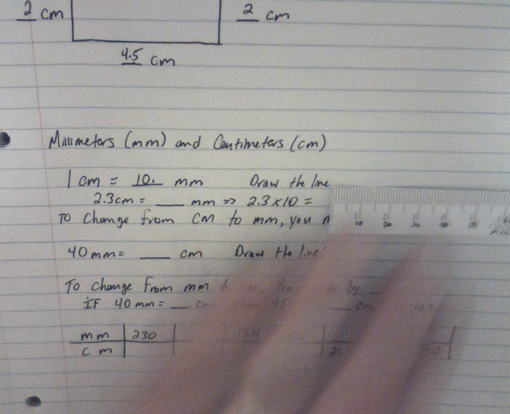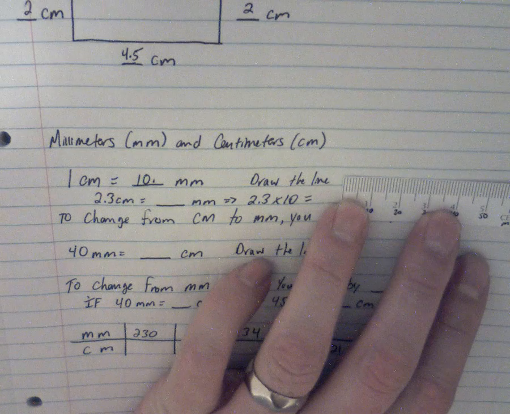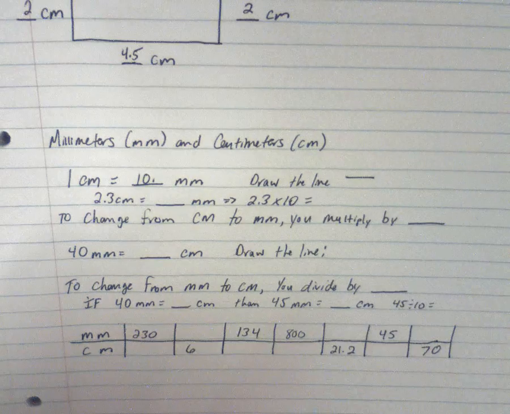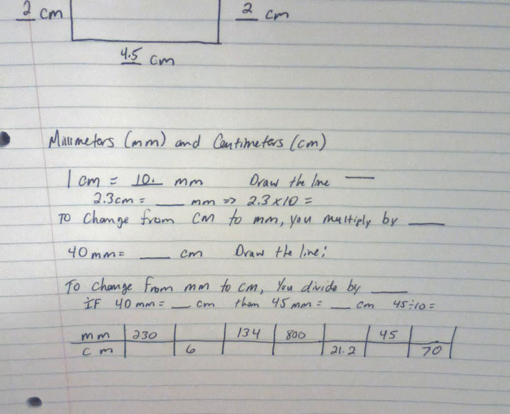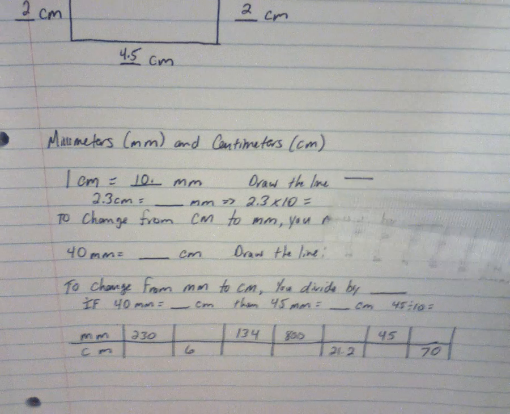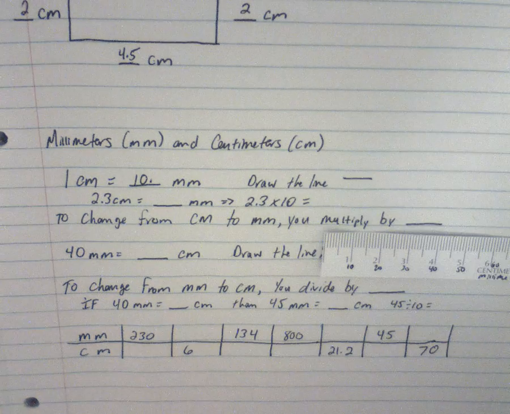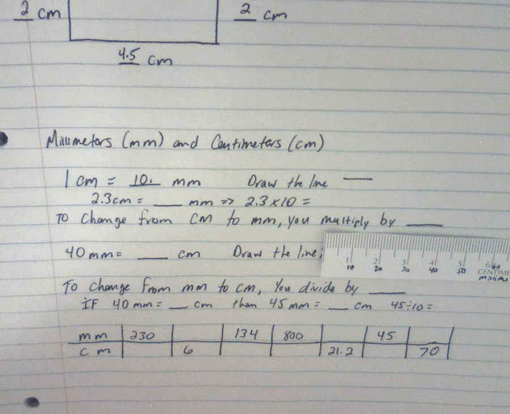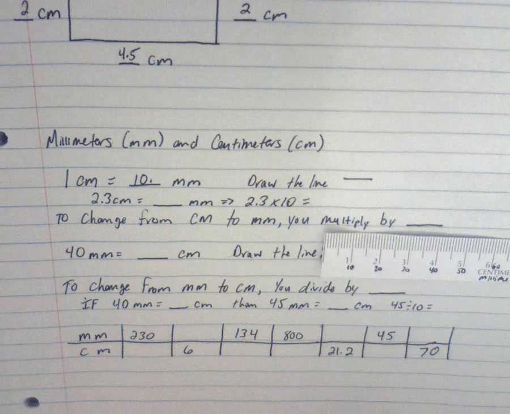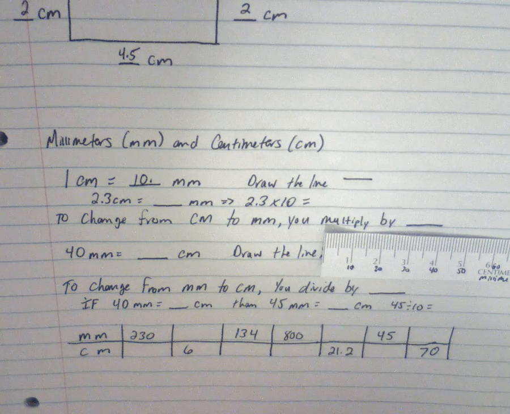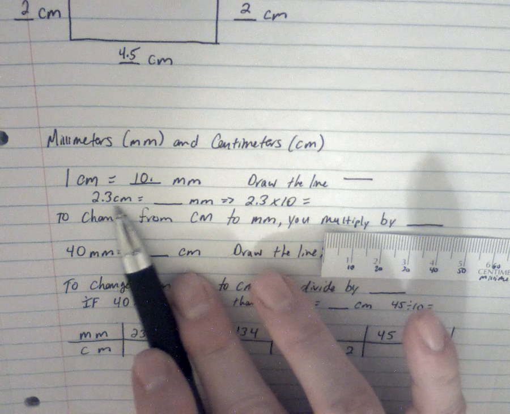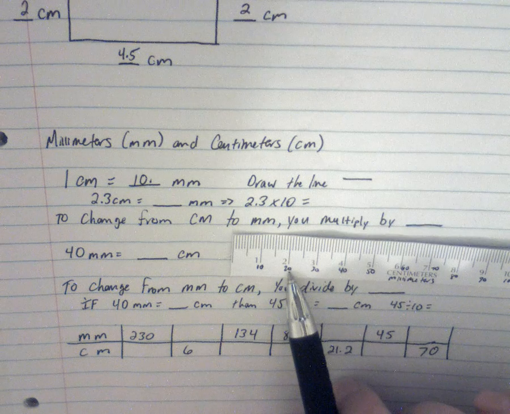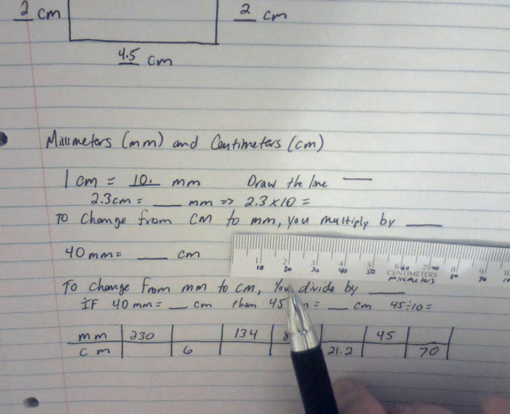Okay, and then I'm going to draw the line. Let's draw a line for how far 1 centimeter is. There is 1 centimeter. It's not that big. It's also 10 millimeters. So each one of these little lines, which I said was decimal 1 centimeter, is actually 1 millimeter. So here's the thing. If we're going to use decimals, 2.3 centimeters equals how many millimeters? Well, we know that 2 is 20 millimeters.